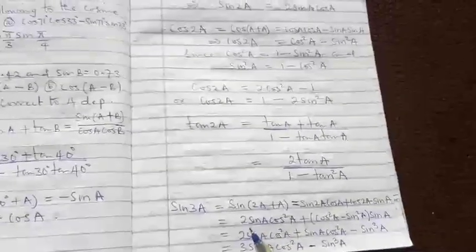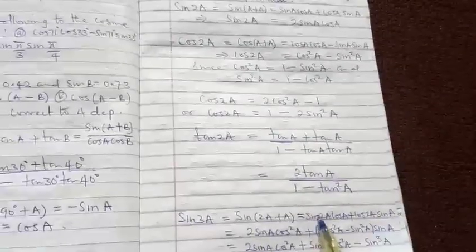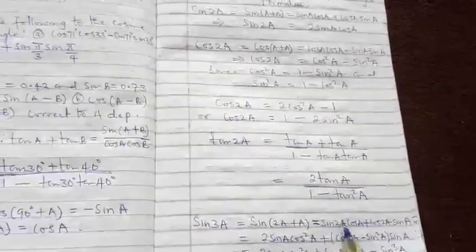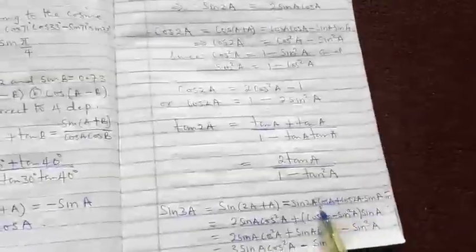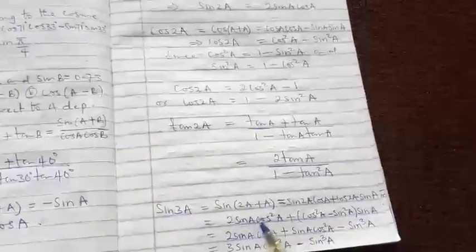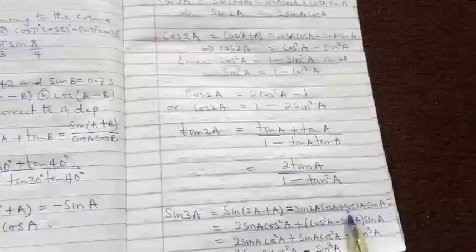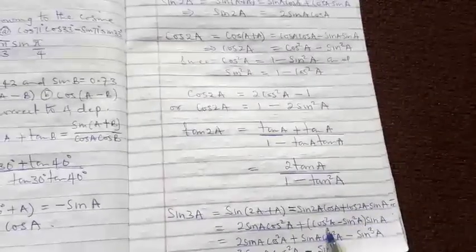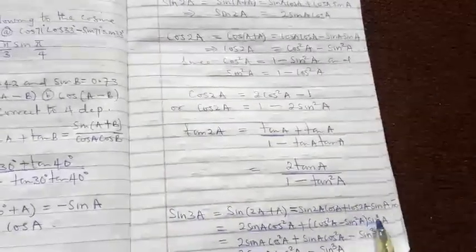Let me go over it again. Sin 2a from this place: sin 2a is 2 sin a cos a. So 2 sin a cos a will multiply this cos a, and that will give us 2 sin a cos square a. Then cos 2a is written as cos square a minus sin square a. Already you have sin a here.